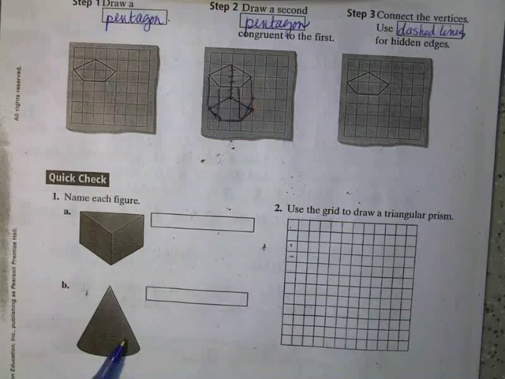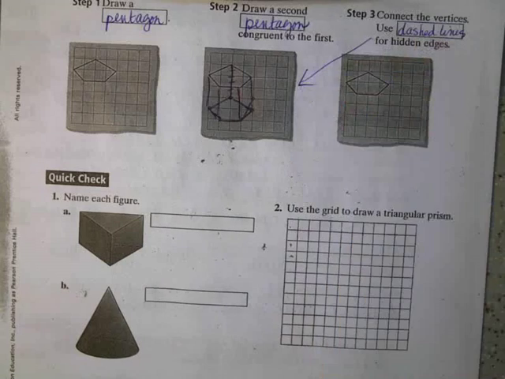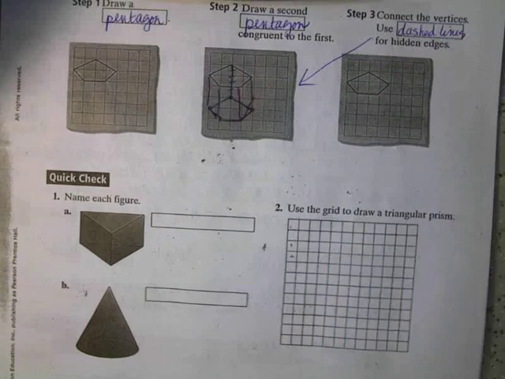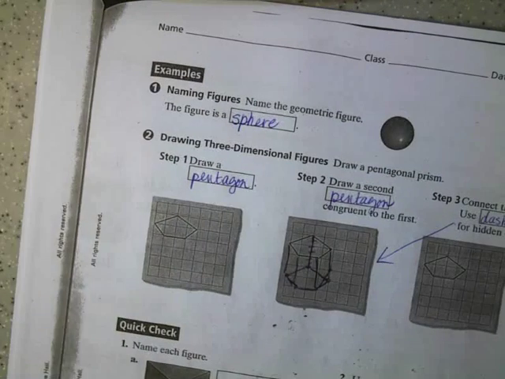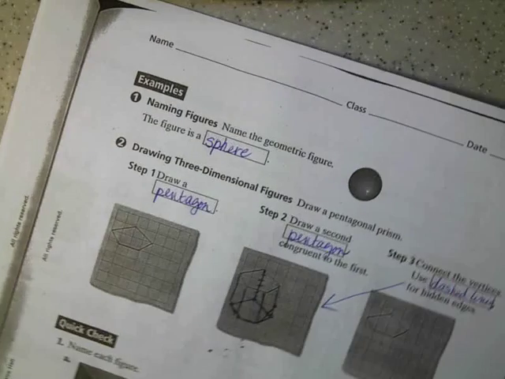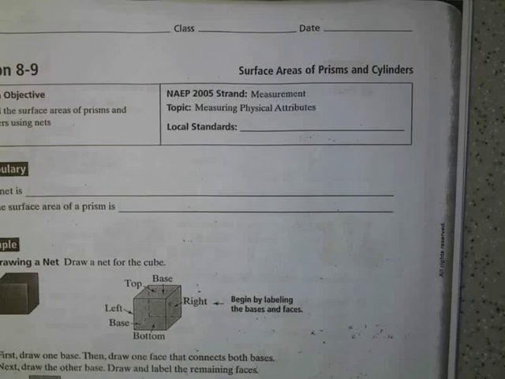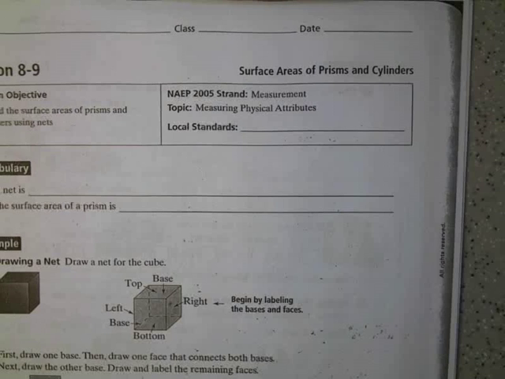All right. You have a couple more to name, and then use the grid to draw a triangular prism. So you're going to go and do your own. And in number 3, I'm just going to leave, I'm not going to repeat that up there. Okay. All right, so review these definitions, please, and we will be ready to work with this in class.